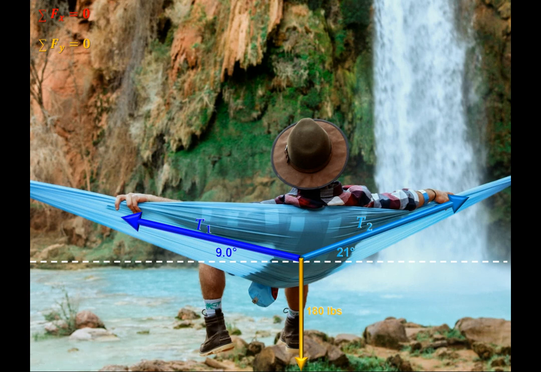Now, all of those, so far, either A, you only had to deal with one piece of string for tension, or B, both tensions were the same. What about a situation when both tensions are not the same? Like this hammock here. You can see that the hammock isn't quite tilting the same way.